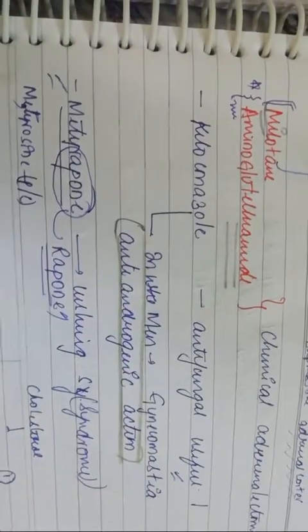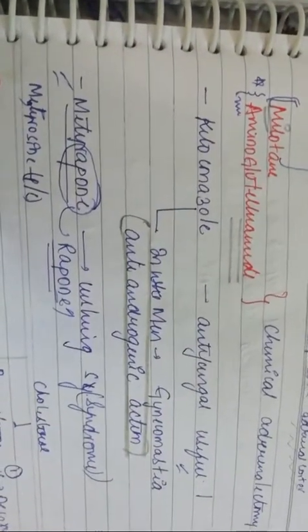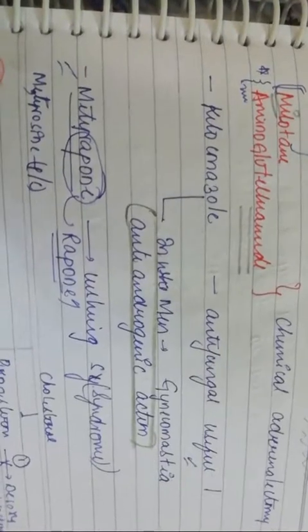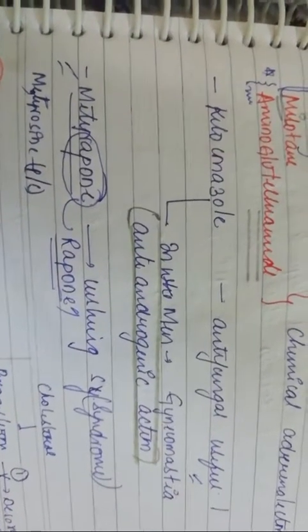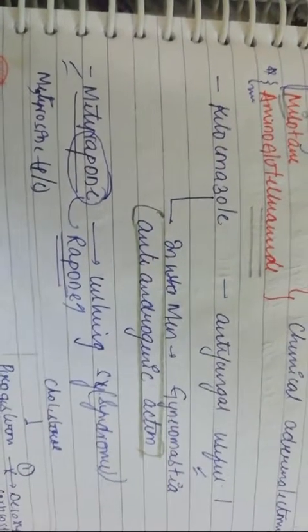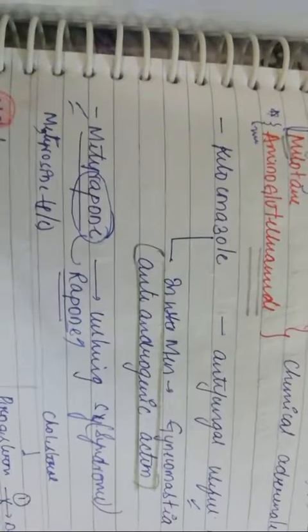So now let us understand the next important drug, something known as ketoconazole. Ketoconazole is an antifungal, right? In men it causes gynecomastia, right? It has anti-androgenic action. So you should understand the basic concept here.